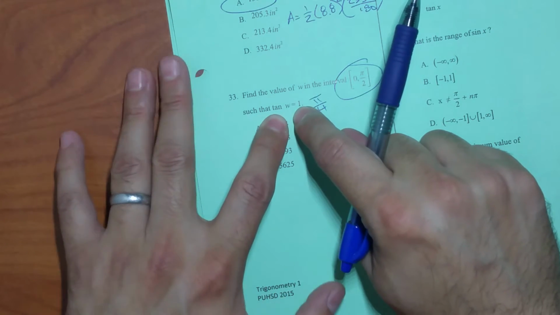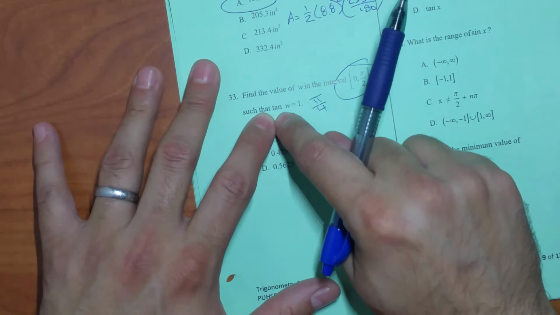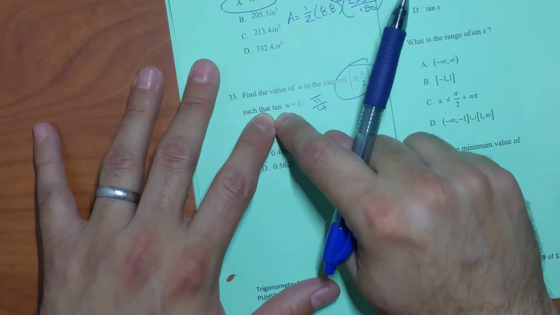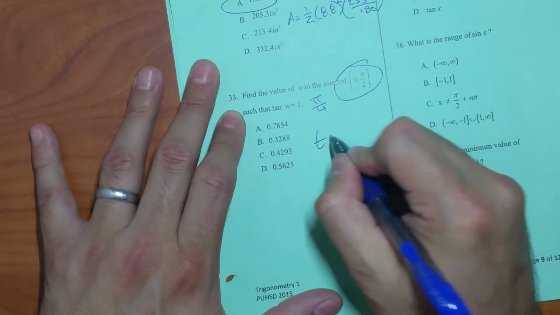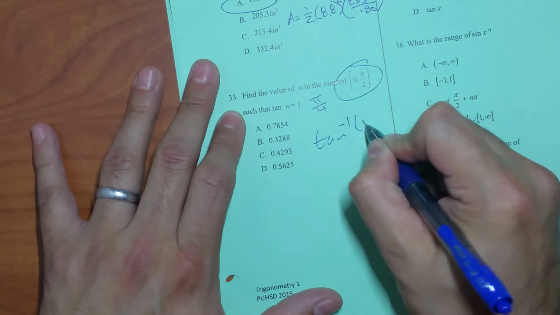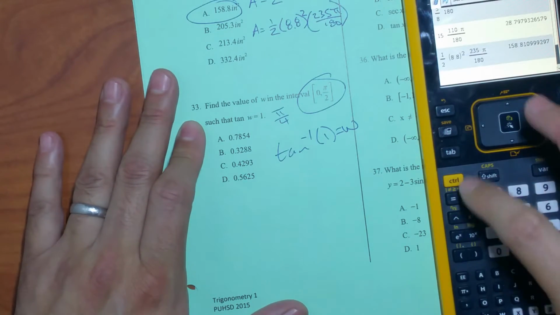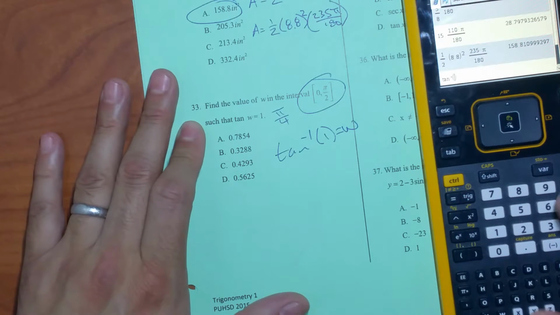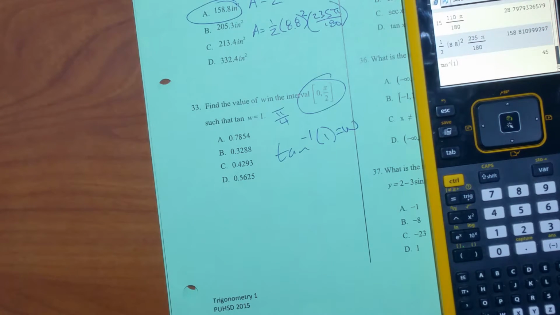What else could I have done instead of using the unit circle? Am I looking for this angle? Yes. If I'm looking for the angle, I could do the inverse tan of 1 is equal to my W, right? So let's see, inverse tan of 1. Okay. Now, what's wrong with that? It's in degrees, right? So this is one where you have to make sure that your calculator is in the right mode. So let's go and change that.